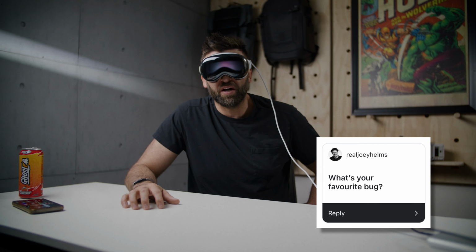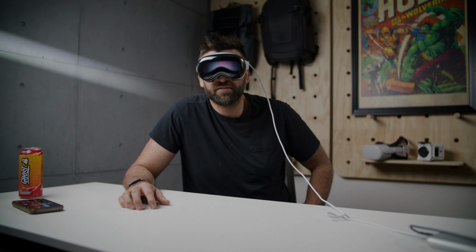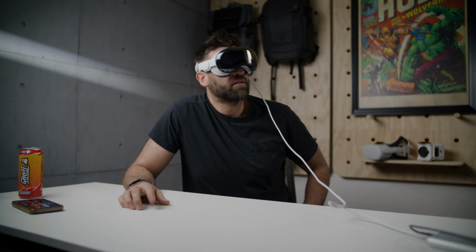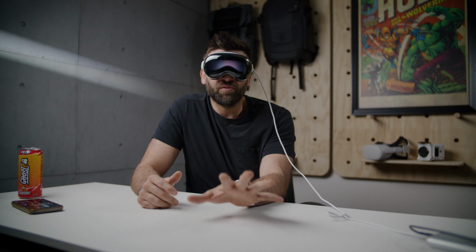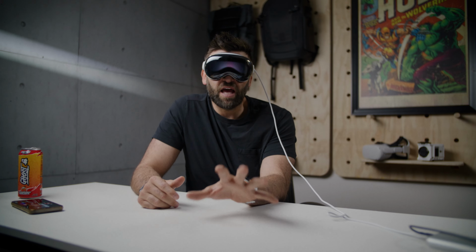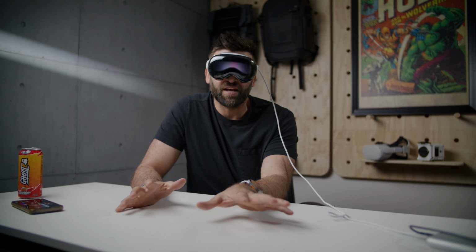What's your favorite bug? Joey asks. There are a lot of bugs right now. There's some really bad ones. Low light, that might not be a bug. That might just be a limitation, but that's probably a bad one. But my favorite bug by far is when you're FaceTiming with other people that have Apple Vision Pros, so they can use personas. And the reason I say this, like, I hate FaceTiming.